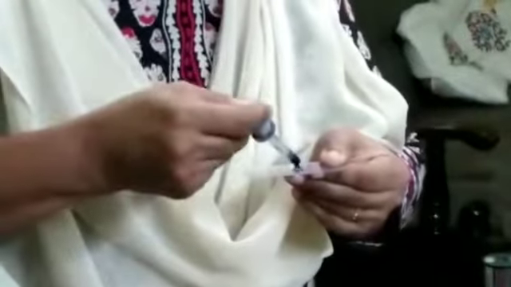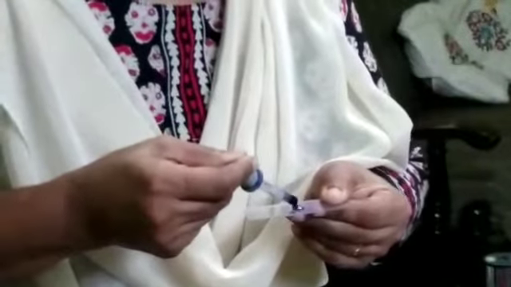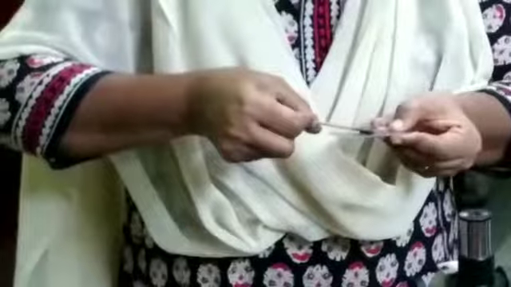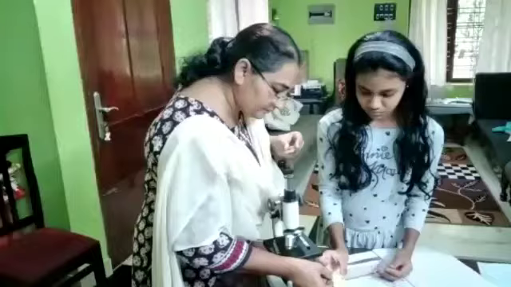I am adding a drop of stain. Now you can see the color of the stain is changing, the color of the water is changing. And I am just spreading it on the slide. Now this should not move off, isn't it? So we are going to cover it with a cover glass.